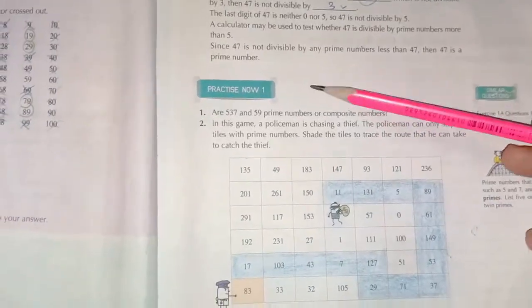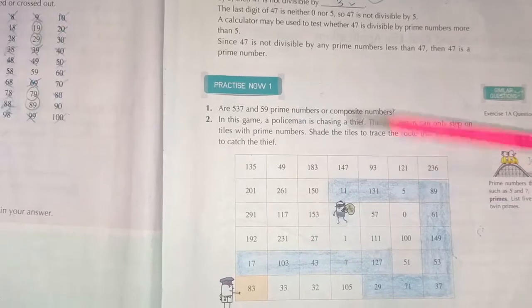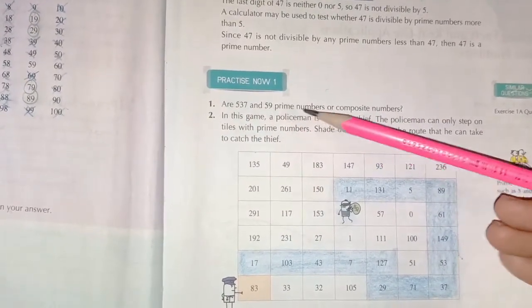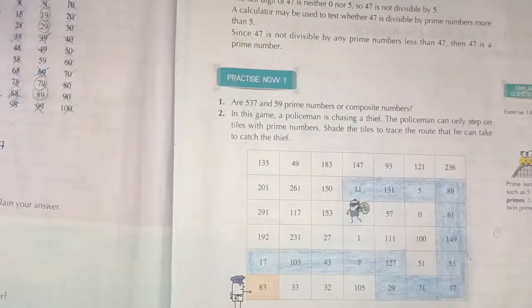Now here we have Practice Now 1. So we have to solve this Practice Now 1. Question number 1: are 537 and 59 prime numbers or composite numbers? So let's check.